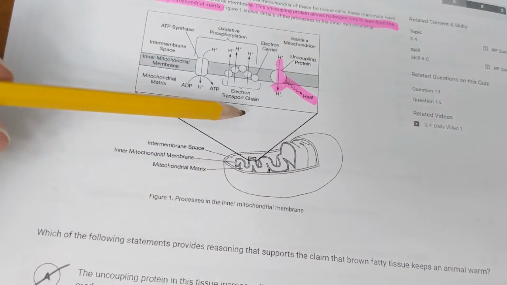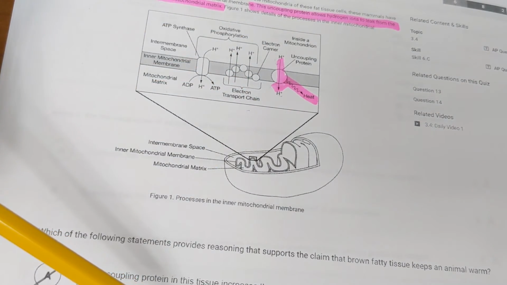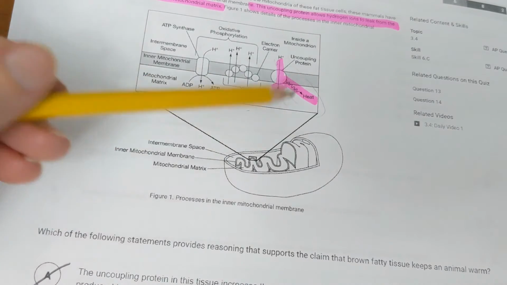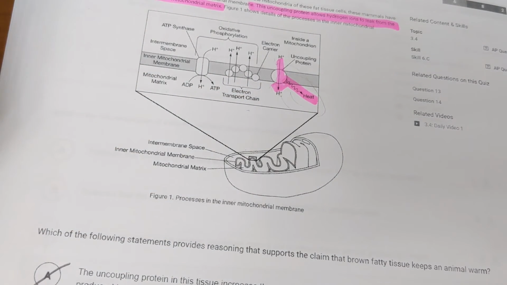So that's how you know that it's your heat that's being released here. All right, so your answer is B. But 4 of you did pick C, so I want to explain why it's wrong.